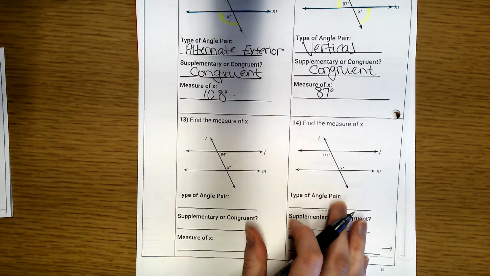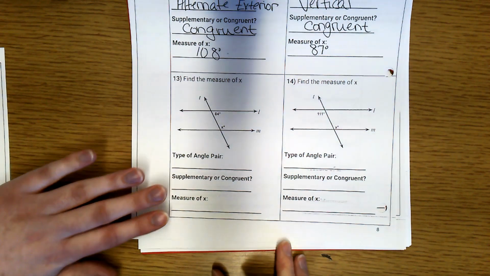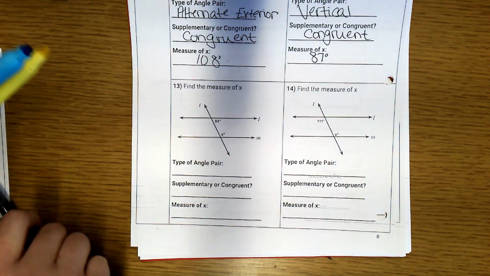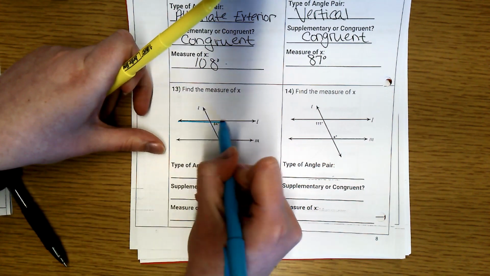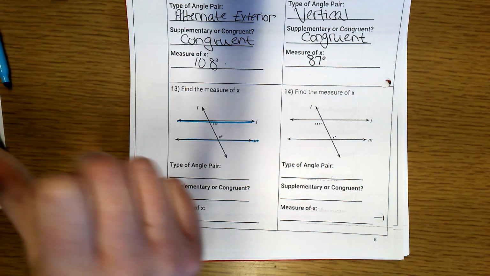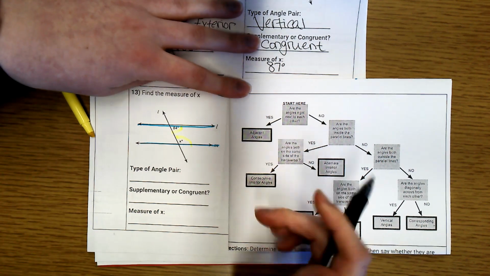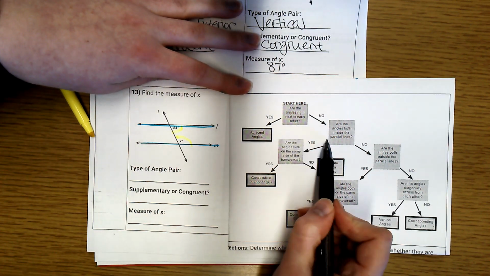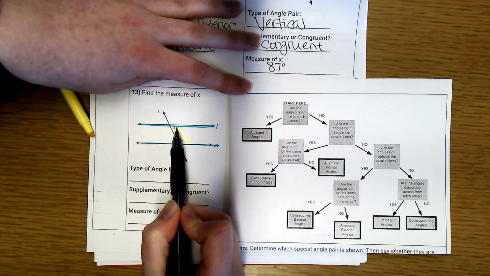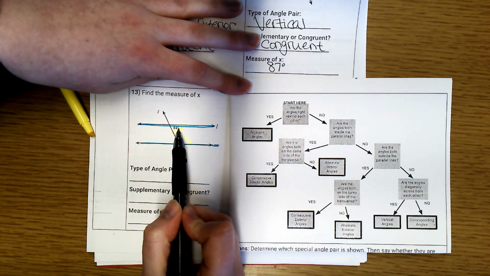All right, moving down to question 13. Highlight my parallel lines, highlight my angles. Here they are. Okay, are they right next to each other? No. I have this angle being here, right next to it would either be right to the left or right up.